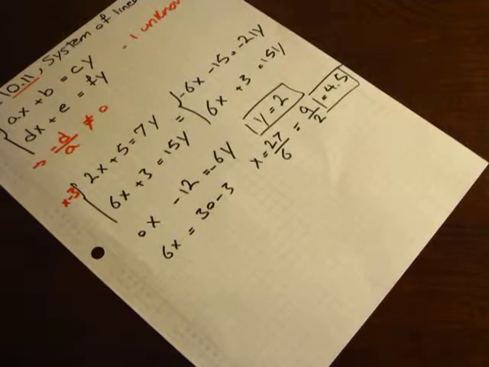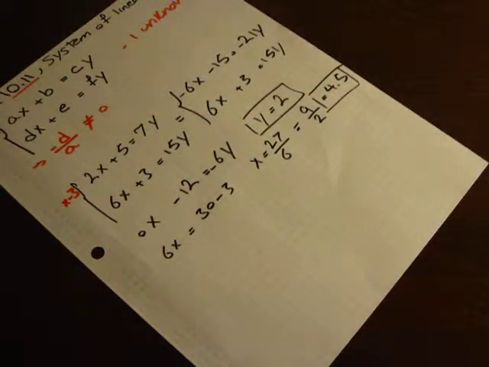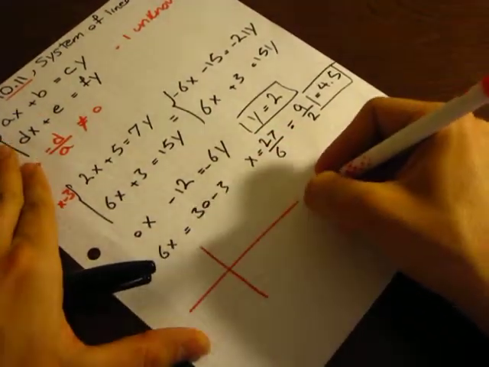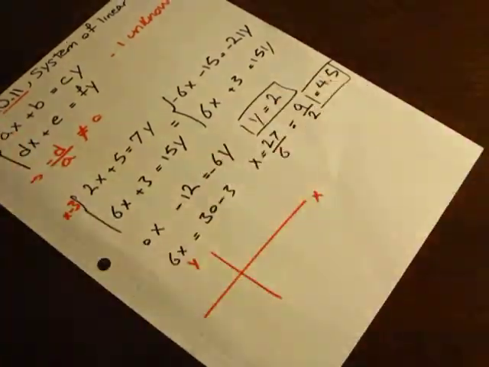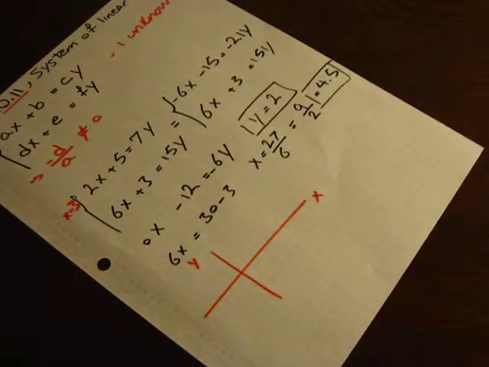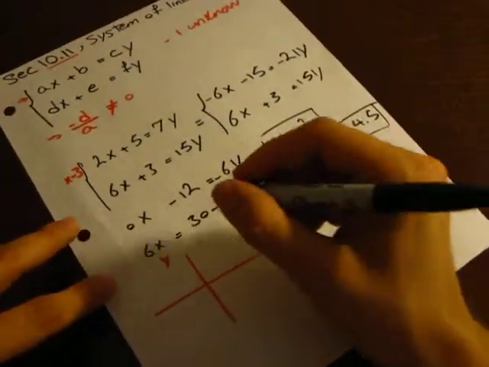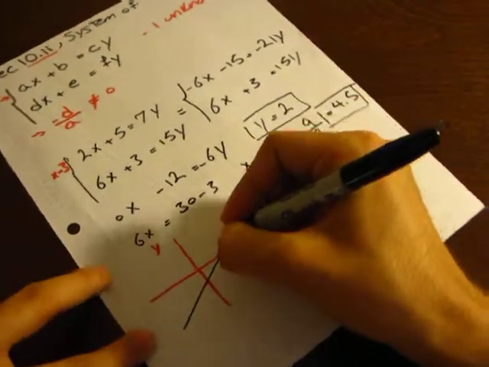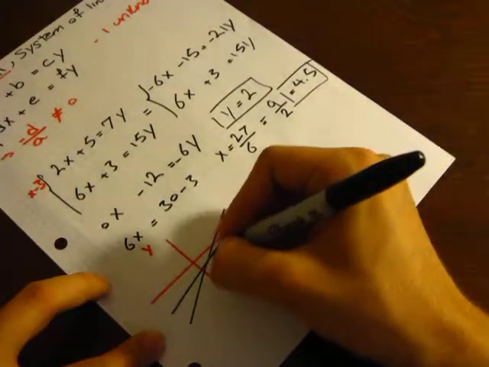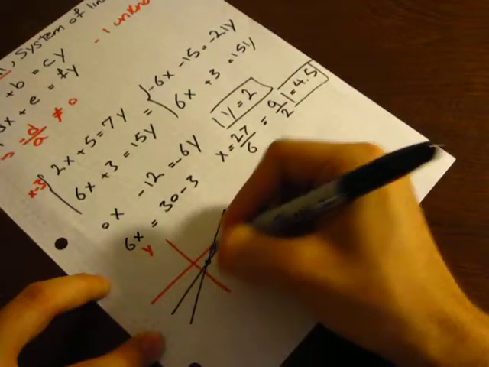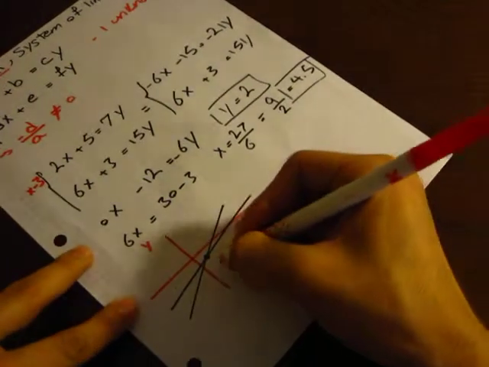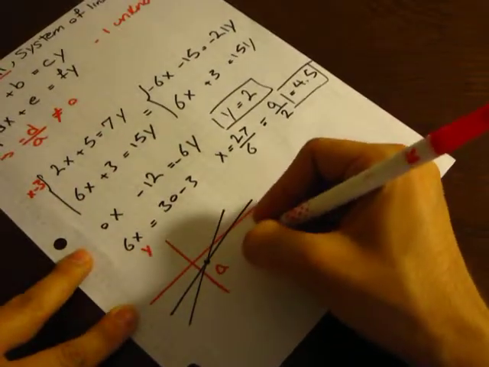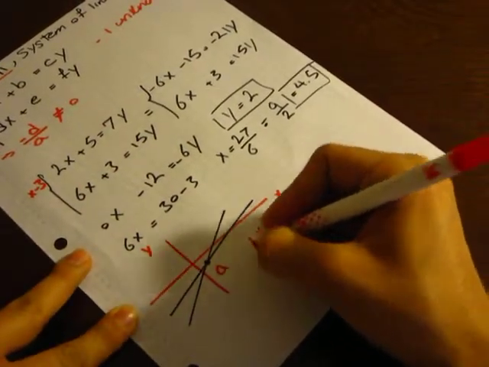There is a graphical aspect of this question as well, and we can take a look at it like that. This is my x-axis and this is my y-axis. These two lines are not parallel and are not the same line, so they are going to have only one answer. They're going to intersect at one point. This is going to be my first line, for example, and this is going to be my second line. And this point, which I call point A, is the answer for this system. And point A has x and y.